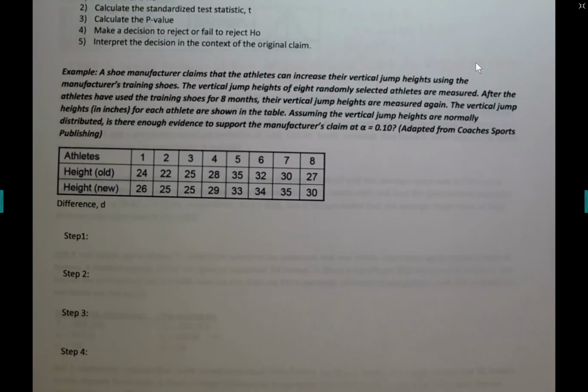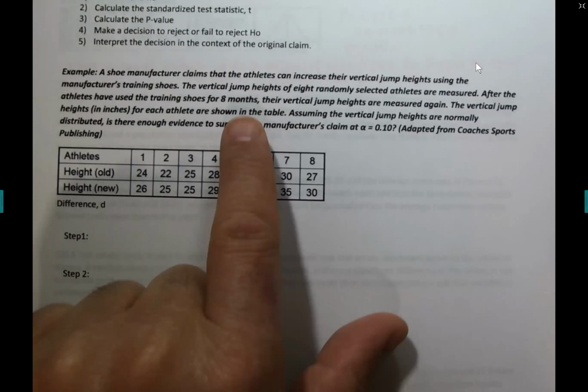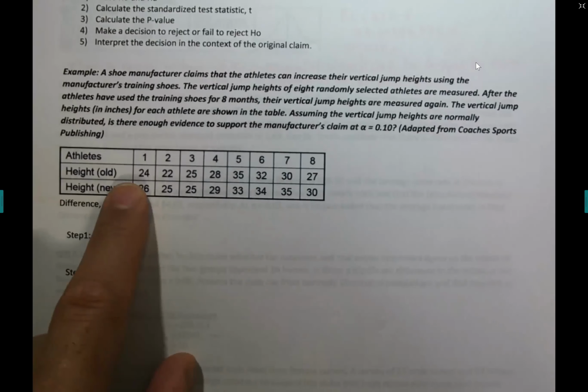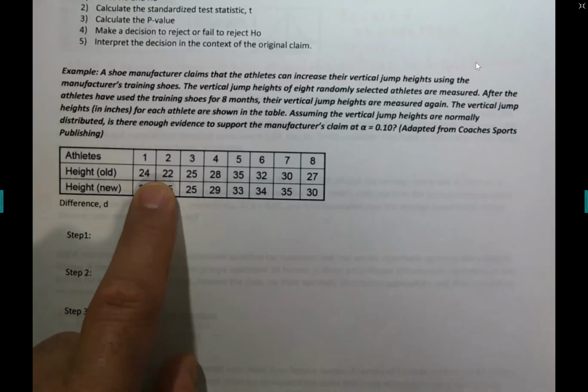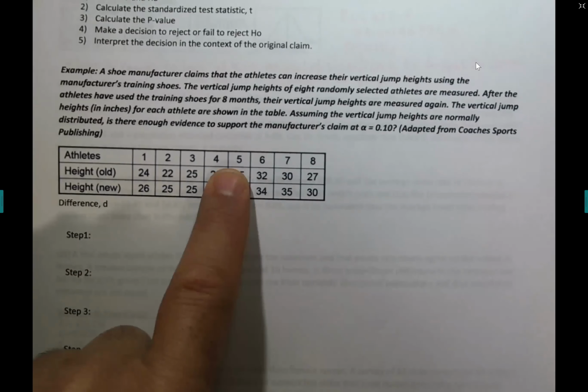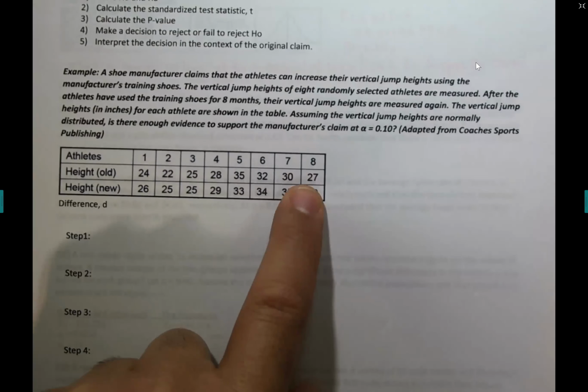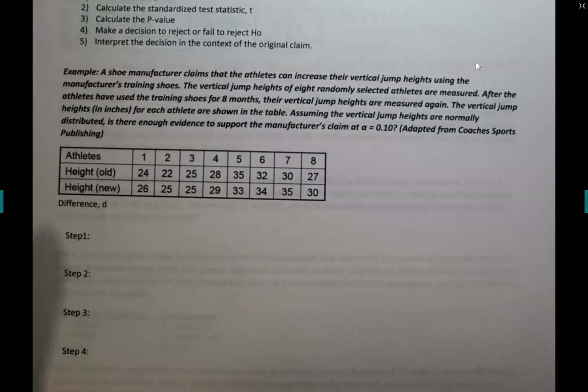In order to measure whether what the manufacturer is saying is correct, guys, you bring some athletes and you have them jump without wearing the manufacturer's training shoes, and you record their jumping heights. So that's what happened here. There you go. Number 1 has 24, probably inches, I don't know, 22, 25, 28. Athlete number 5 has a 35, 32. Athlete number 8 has a vertical jump. This is before they put the manufacturer's shoes on.